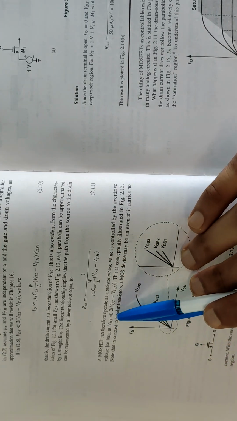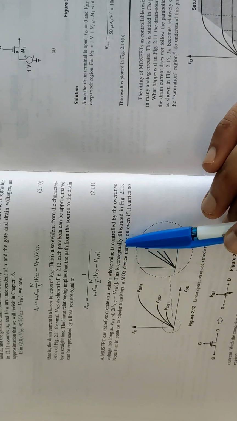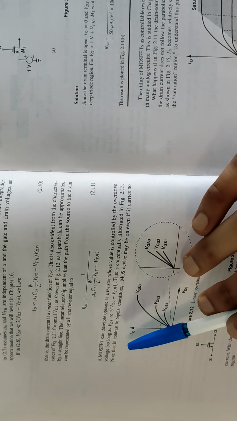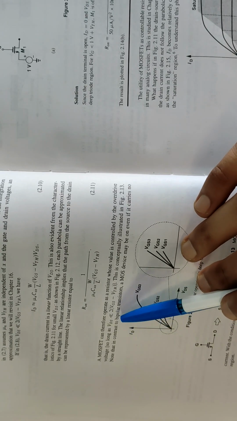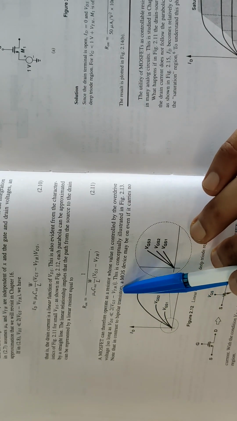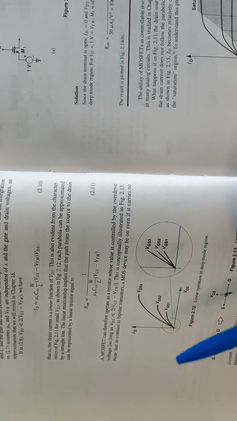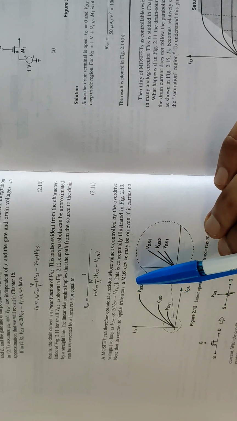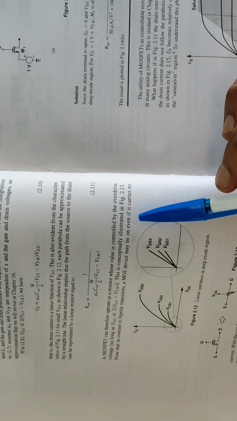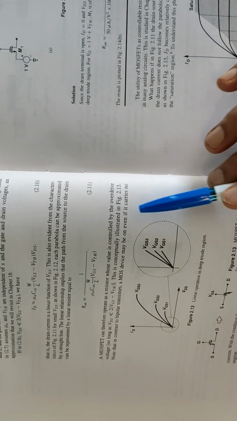A MOSFET can therefore operate as a resistor whose value is controlled by the overdrive voltage, so long as VDS is much less than 2 times VGS minus VTH, as conceptually illustrated in the figure. Note that in contrast to bipolar transistors, a MOS device may be on even if it carries no current.